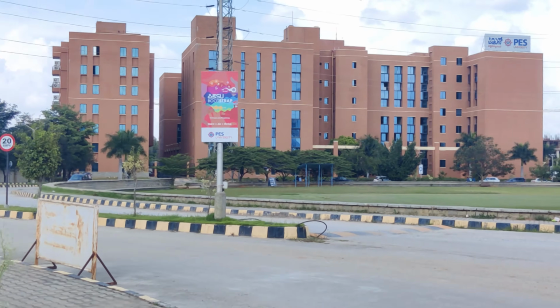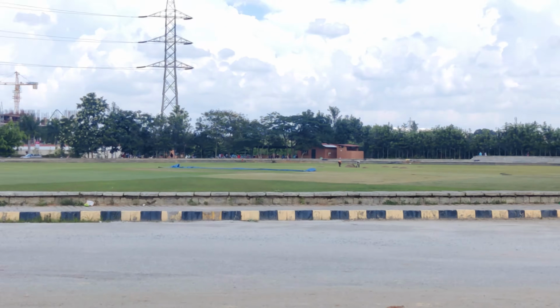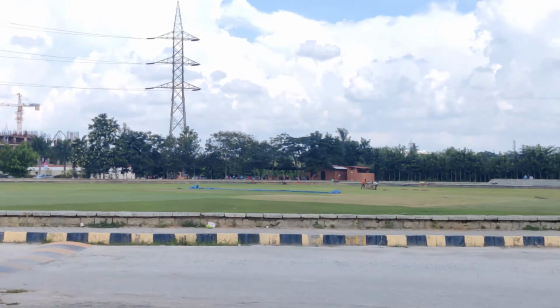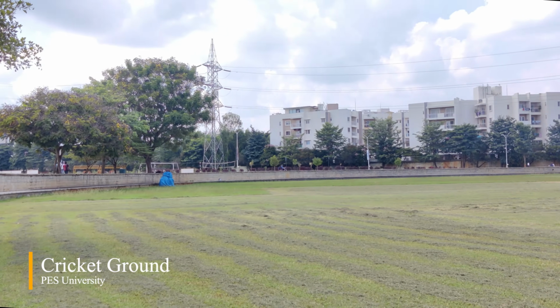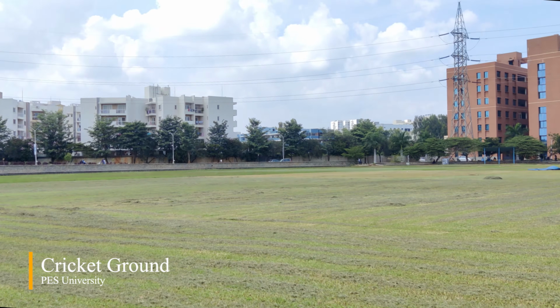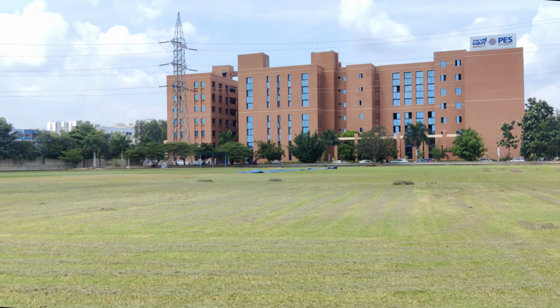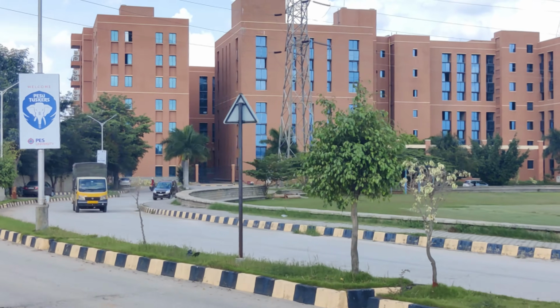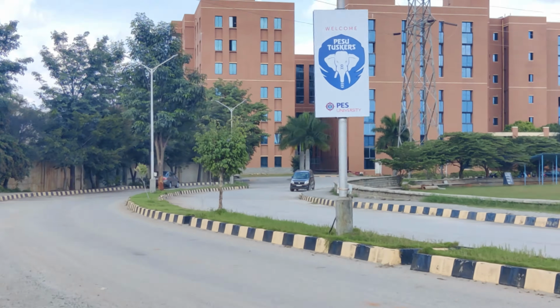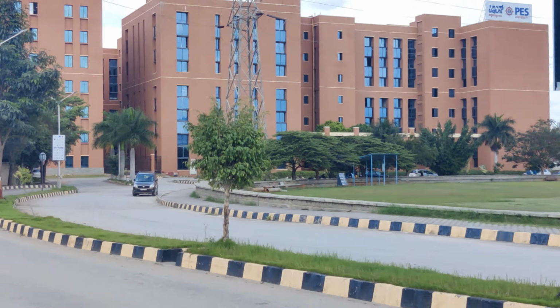And the ground in front of us is the cricket ground of EC Campus. This is so huge and this is so good. As you can see, this is the cricket ground of PES University EC Campus. So let's go towards the main block and see what's all in there in the campus.